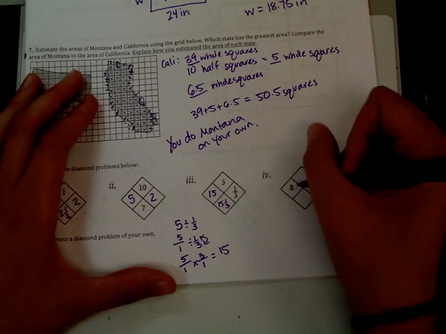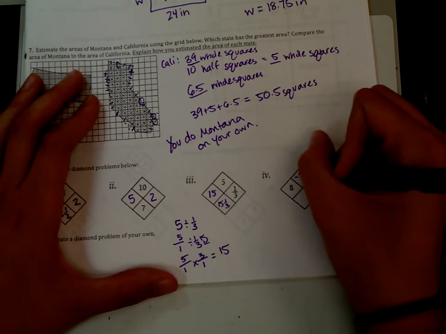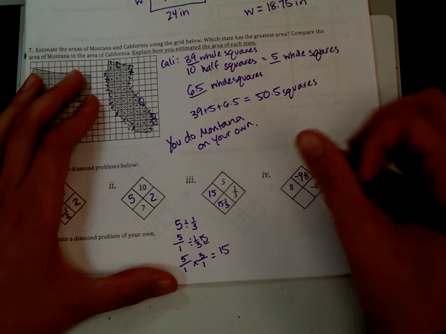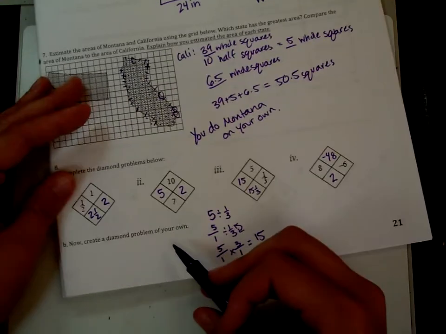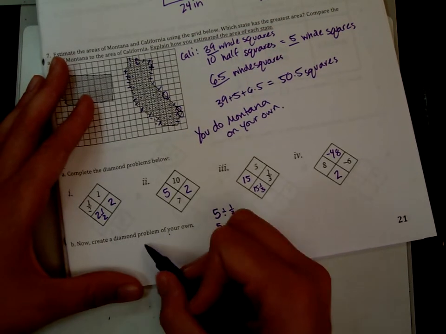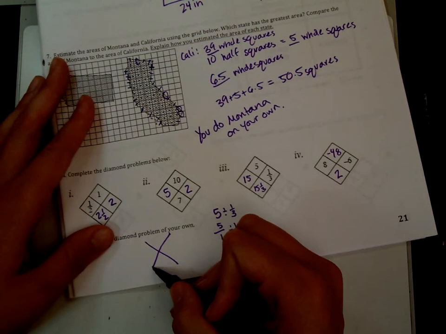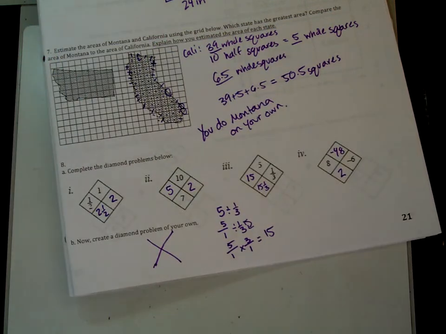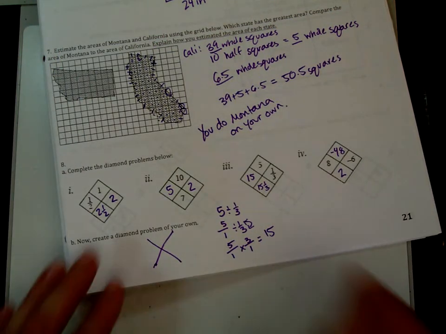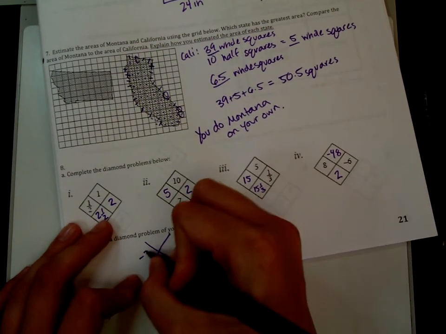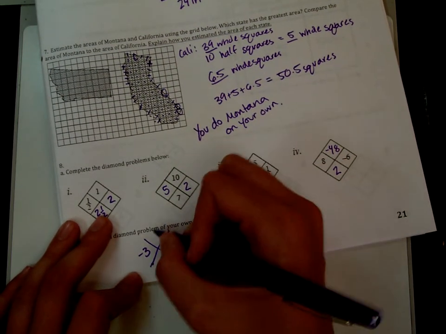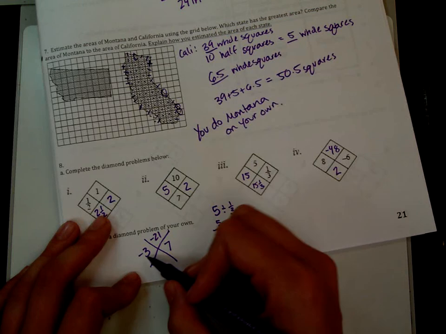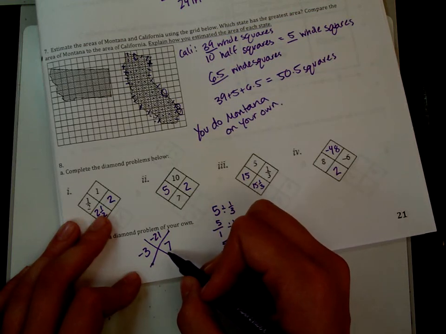8 times -6 is -48. 8 plus -6 is 2. Now create a diamond problem of your own. So let's see, I'm going to just pick 2 numbers. I'm going to have -3 and 7. So -3 times 7 is -21. -3 plus 7 is 4.